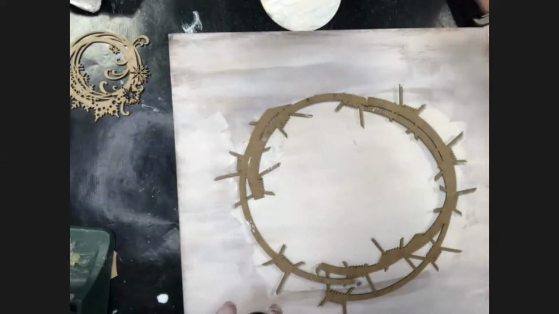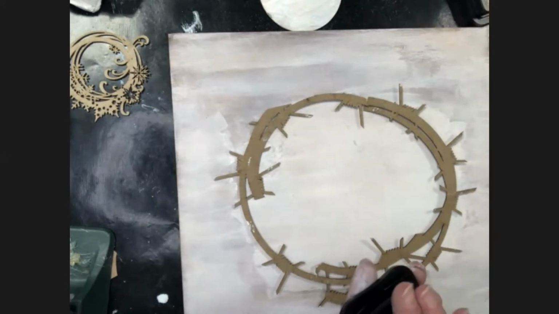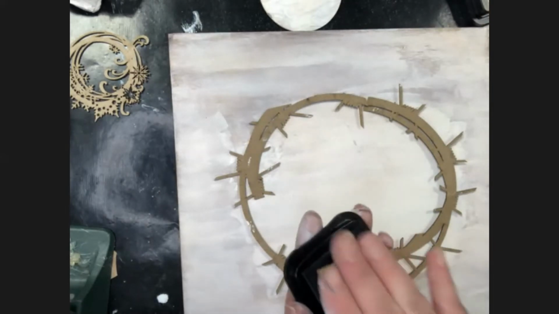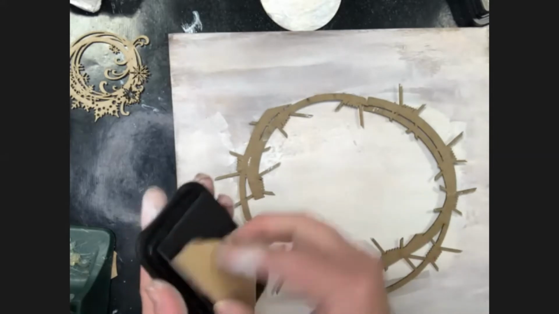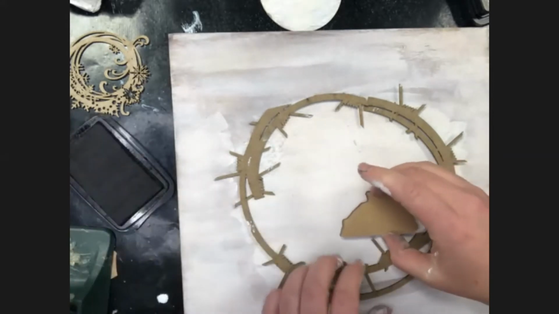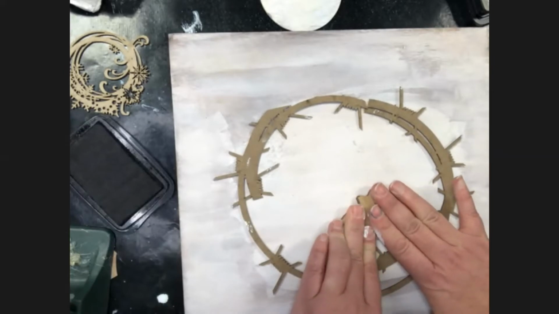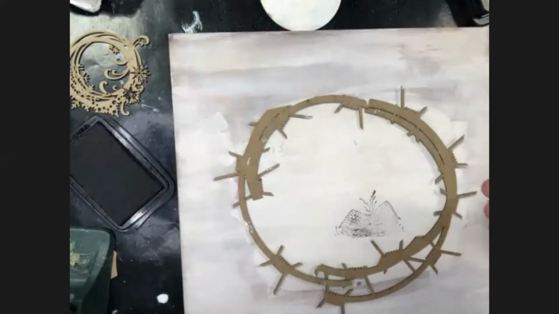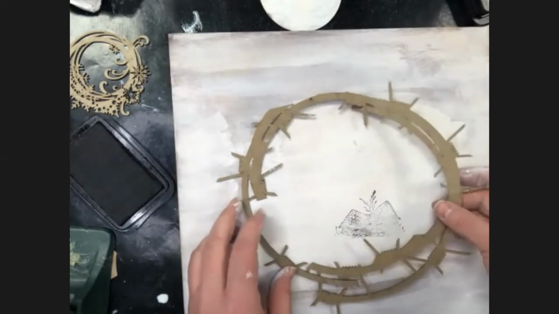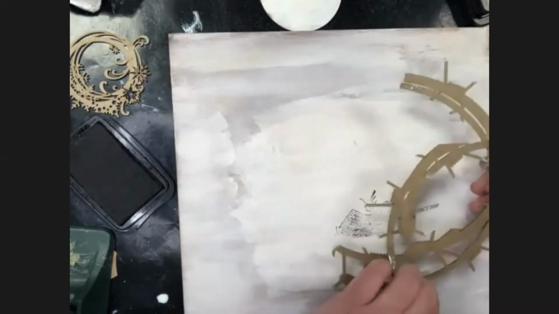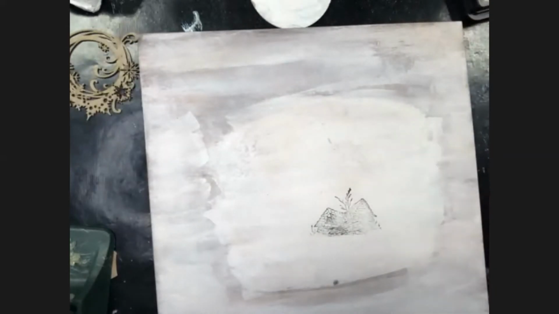And then I'm going to take my first stamp, which is my house, while it's dry, and I'm just going to stamp my house on where I need it. That way I've got my scene getting set. Oh, dang it. That's okay. I can still see enough of it. From there, I can build up the rest of my scene with my stamps.